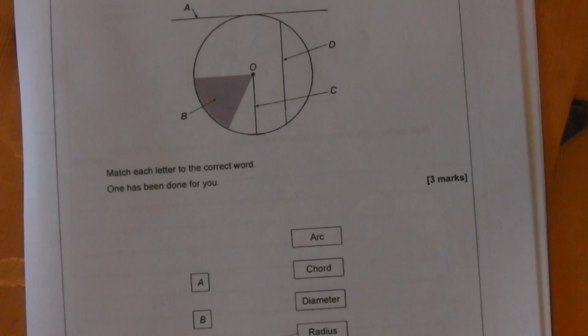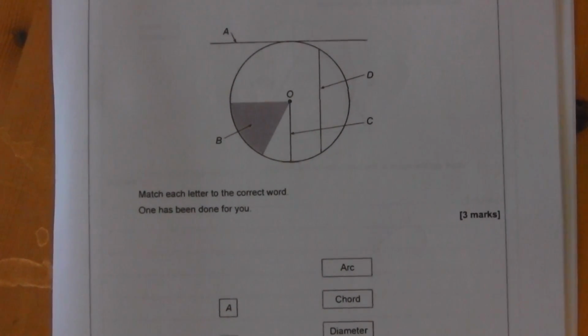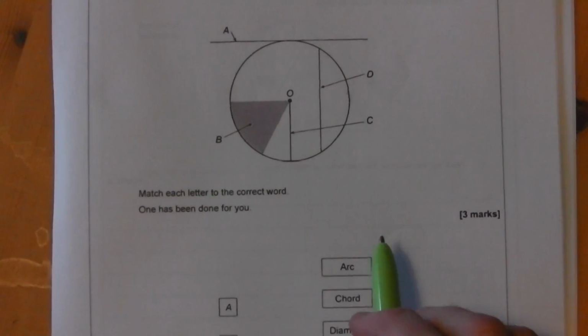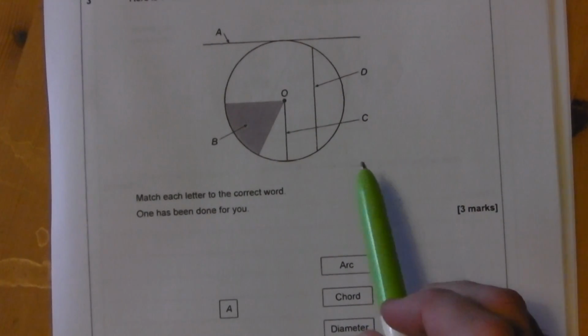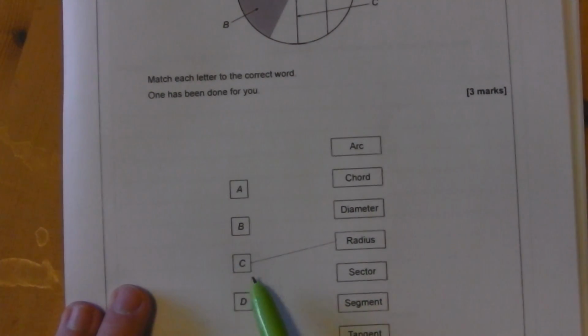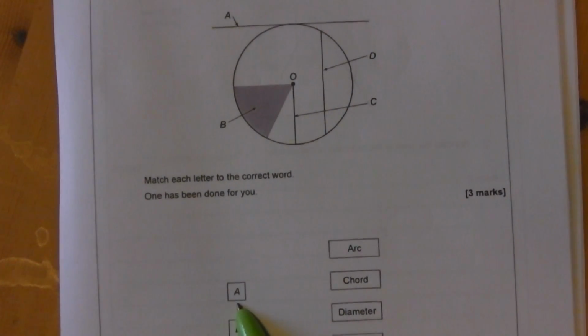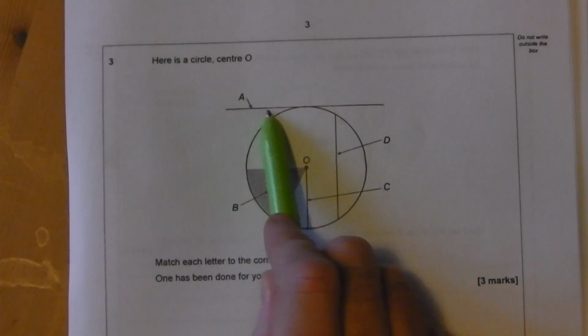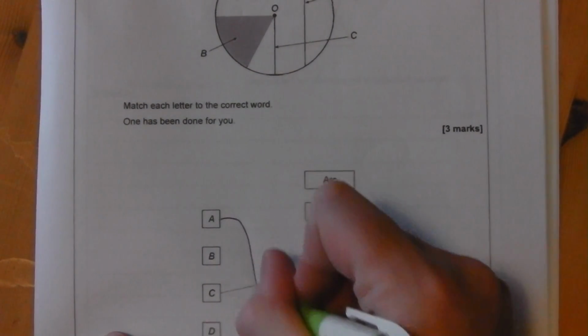Now, question 3, all to do with parts of a circle. I'm going to be moving about on this one just so we can see where we're at. The first one, they've already labelled for us. They've labelled C, which is our radius. Then we need to look at the others. Now A, we can see it touches the circle but doesn't cross it. So A is a tangent all the way down here.